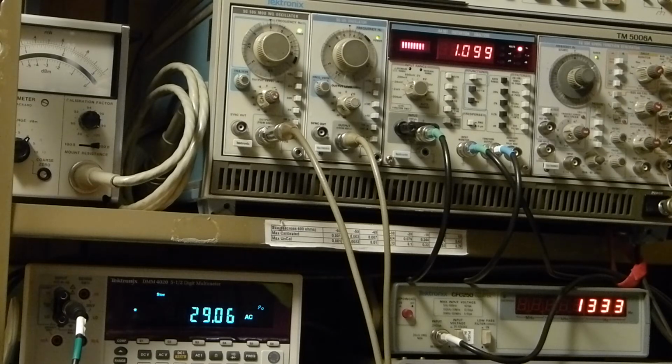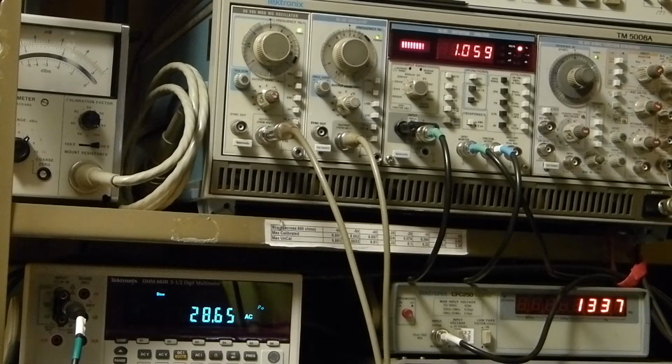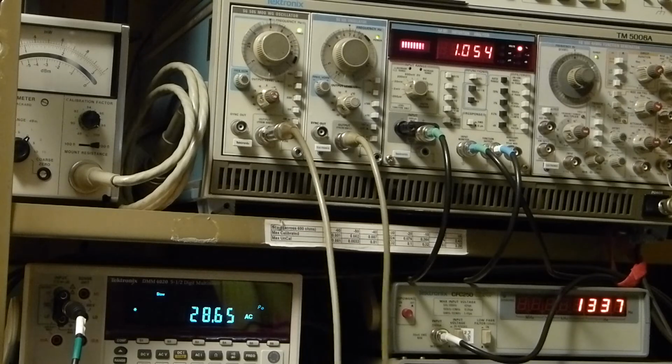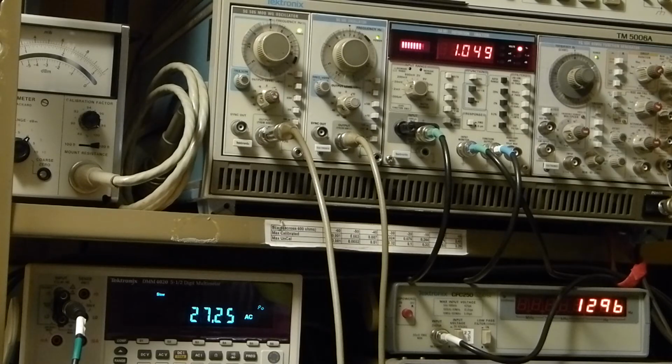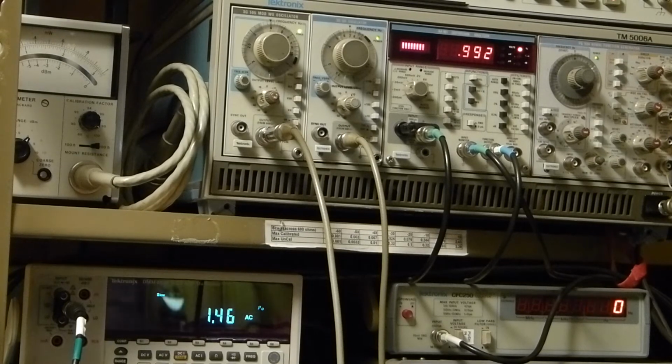There it is, right there. Okay, 1.1. That's about as close as we can get. That's 28.6. There we go. We got our numbers. 28.6 watts at 1% IMD.